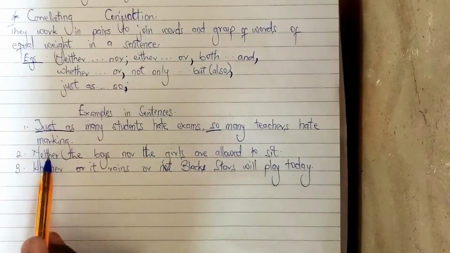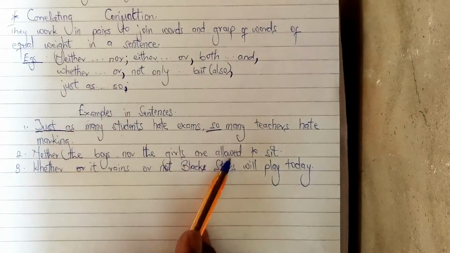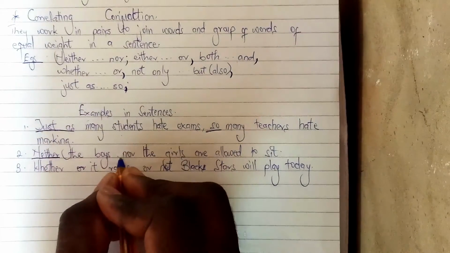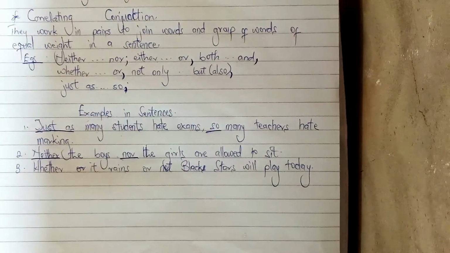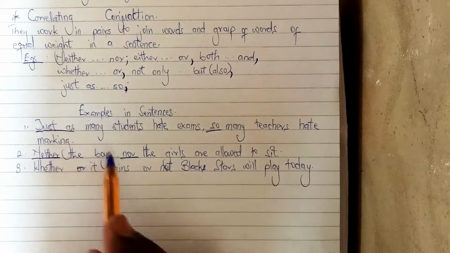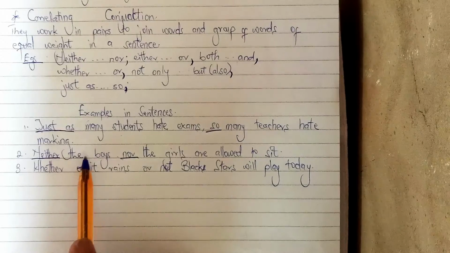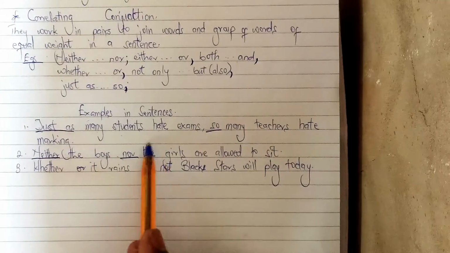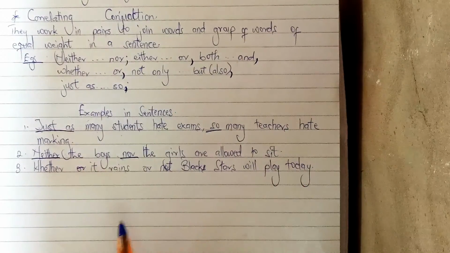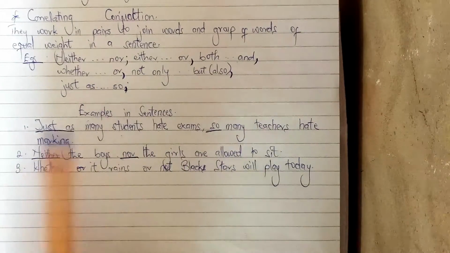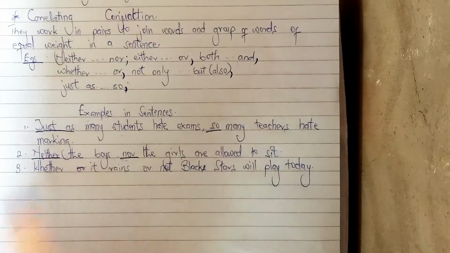Example 2. Neither the boys nor the girls are allowed to sit. So the words used are neither nor. So we are saying that neither of these two, the boys and the girls, are allowed to sit. So we are seeing that the words the boys and these long sentences, the girls are allowed to sit, are being joined by the words neither nor.